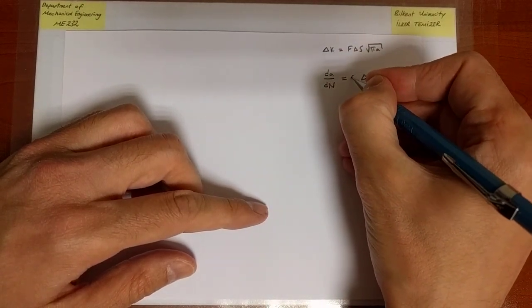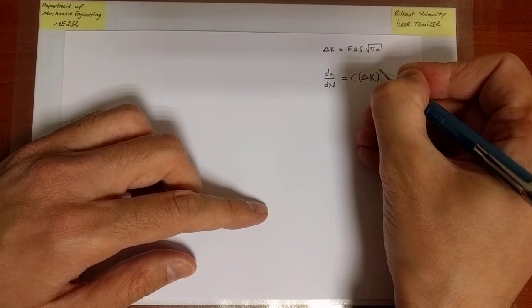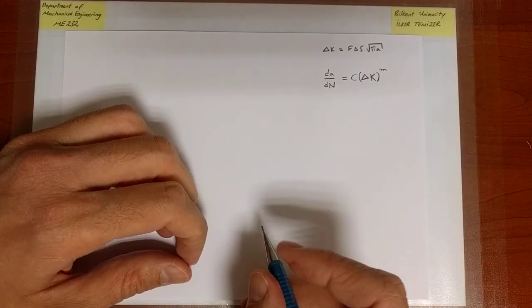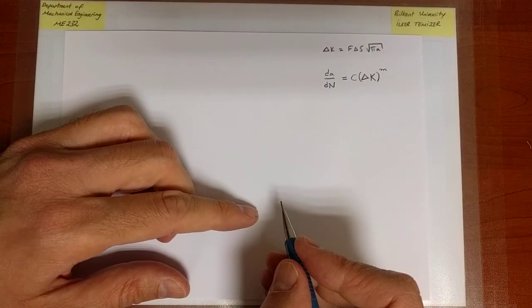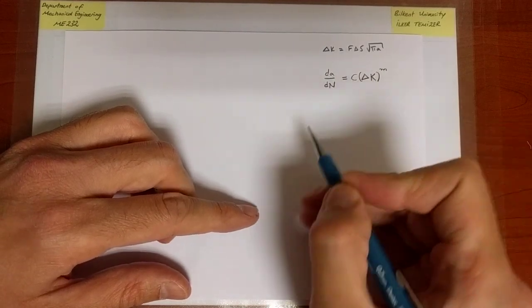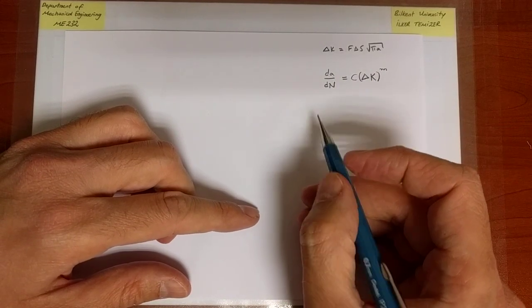And we put a factor and an exponent to make that relation a little bit more accurate through these material parameters C and m.